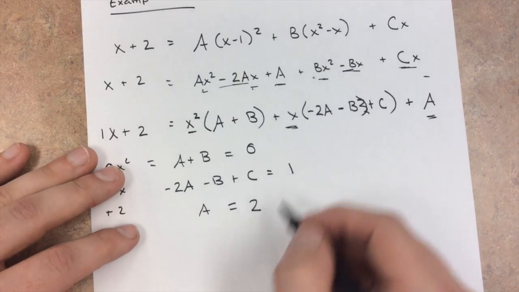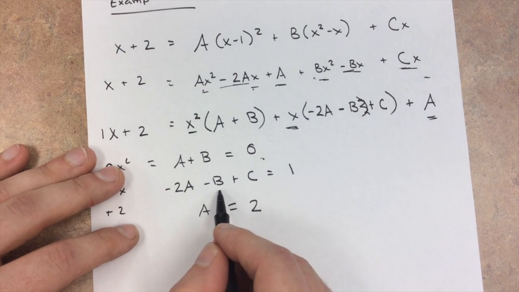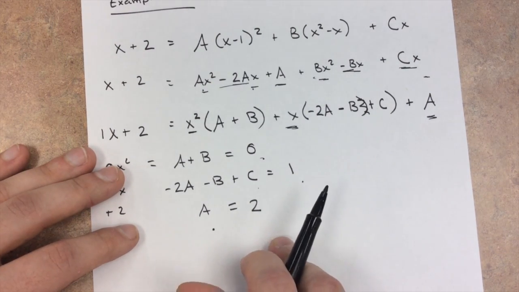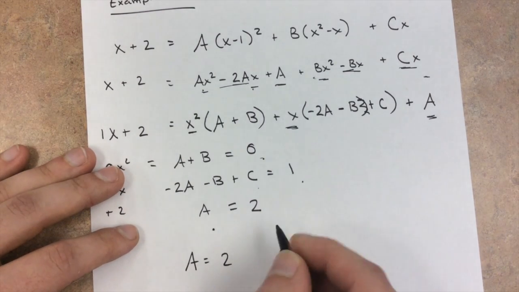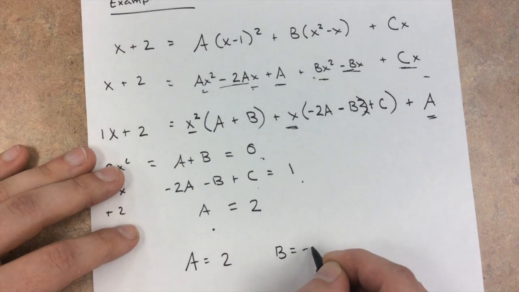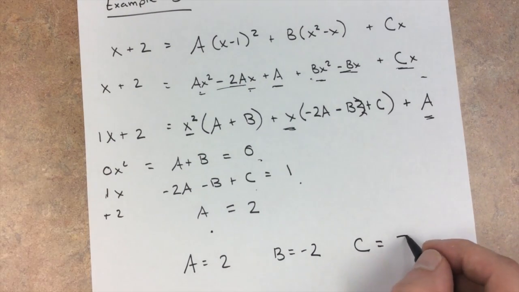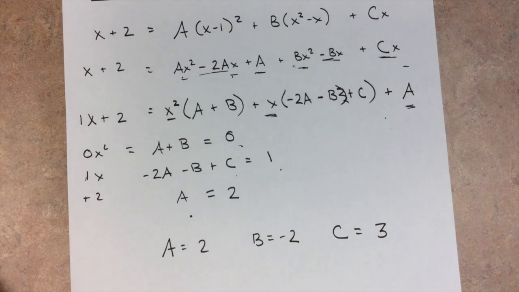You have 3 equations, 3 unknowns. You have a plus b equals 0, negative 2a minus b plus c equals 1, and a equals 2. So you could solve this system just like we did before, and we're going to get a equals 2, b equals negative 2, and c equal to 3. This method will always work. The guess and check method, not so much.